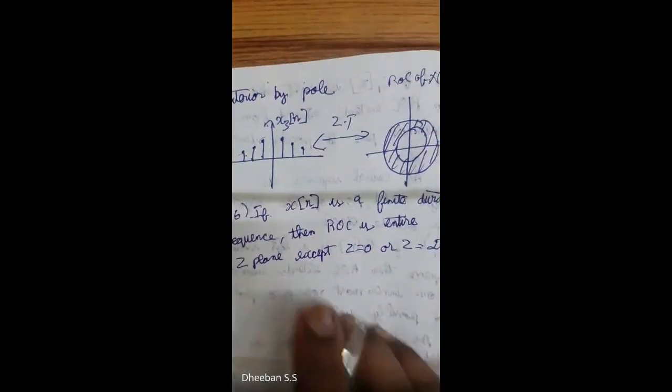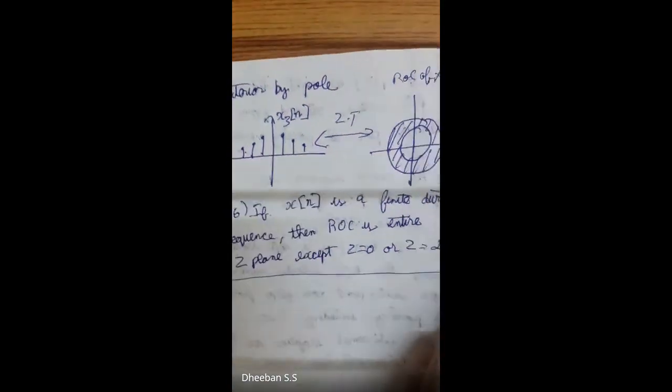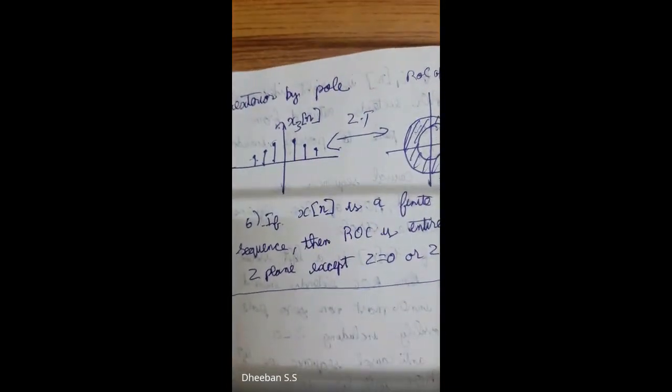So these are the 6 main properties of your ROC. Very important.